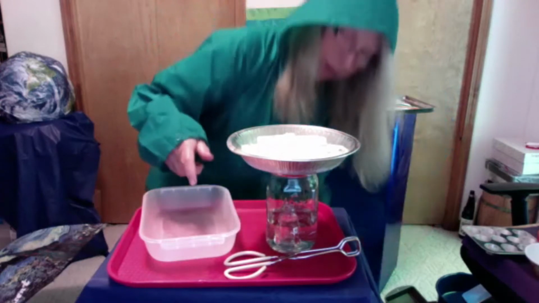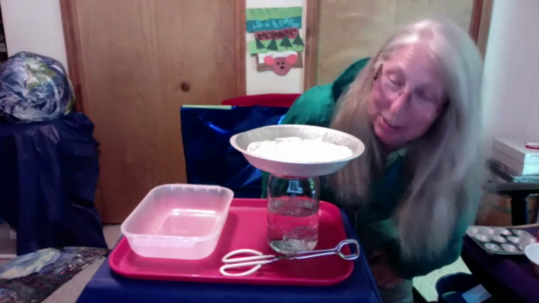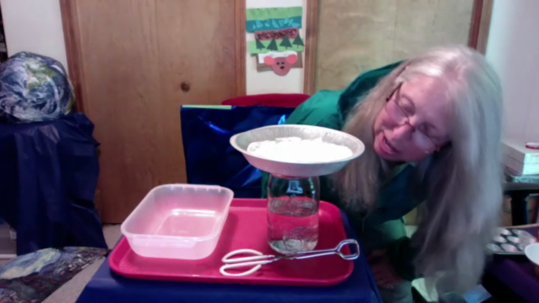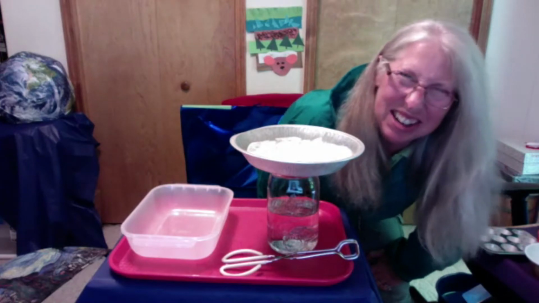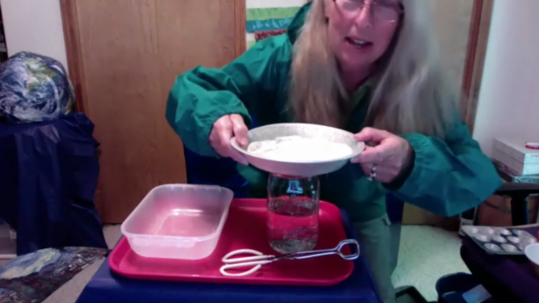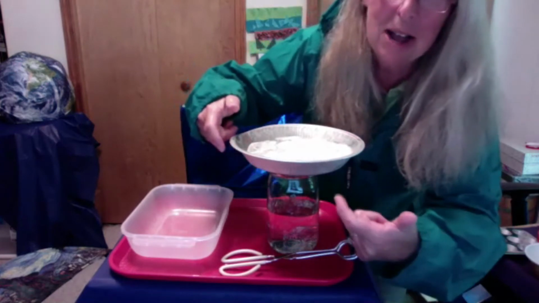And I've got steam rising. Okay, so it's been a little while. We've been waiting for the condensation to take effect and for it to actually rain in this jar. And it's a little bit hard to see on camera. So what I'm gonna do is tip my pan towards the camera, and you're gonna see a whole bunch of condensation on the bottom of my pan.